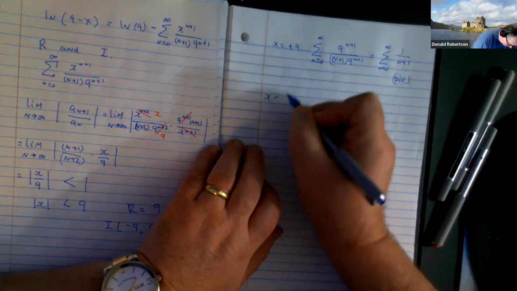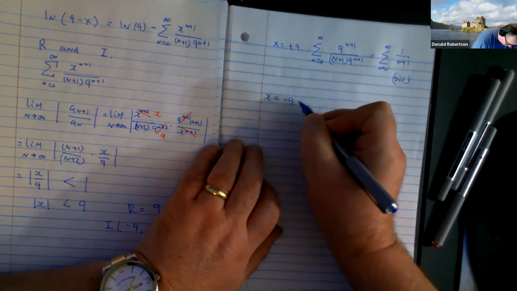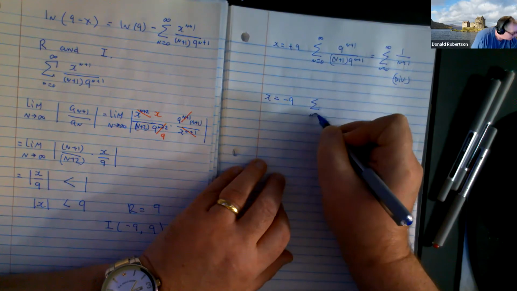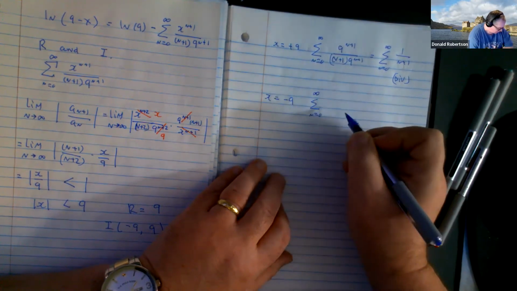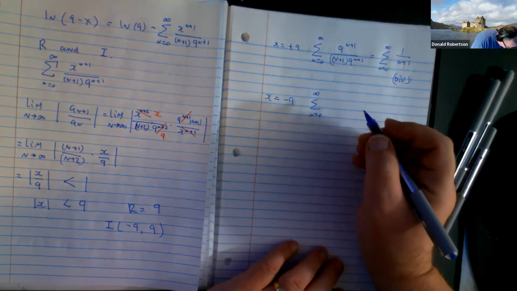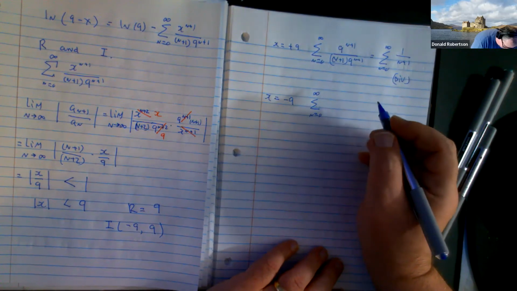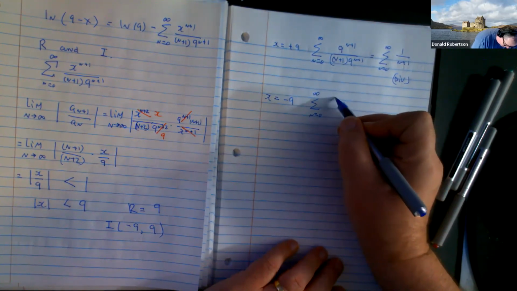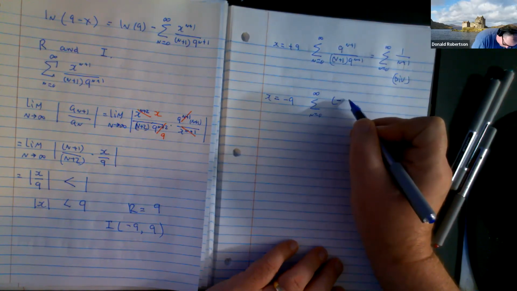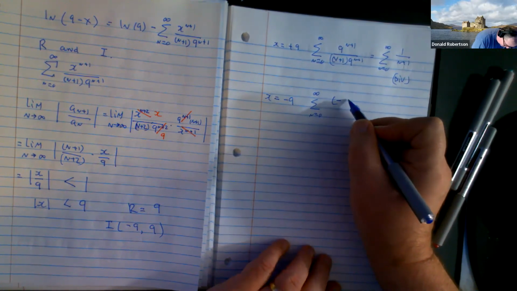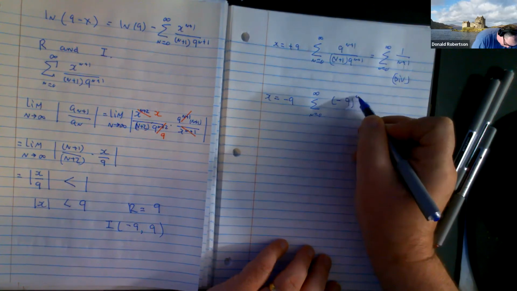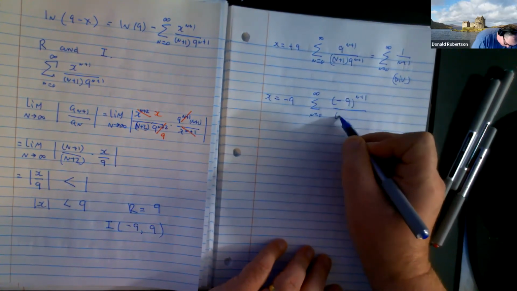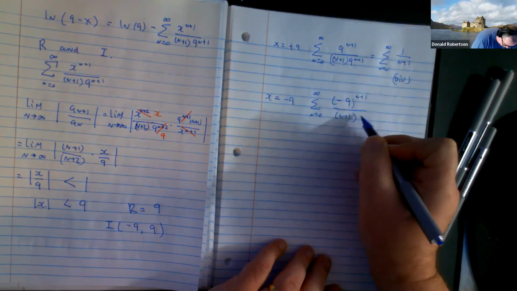Sorry, that was plus 9 I just did. If you try negative 9, you get this, negative 9 to the n plus 1 over n plus 1, 9 to the n plus 1.